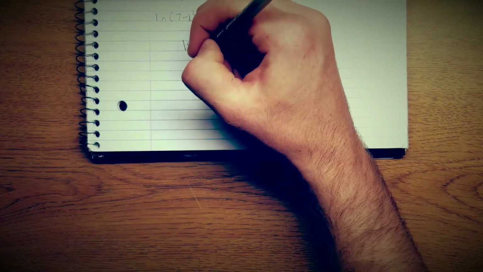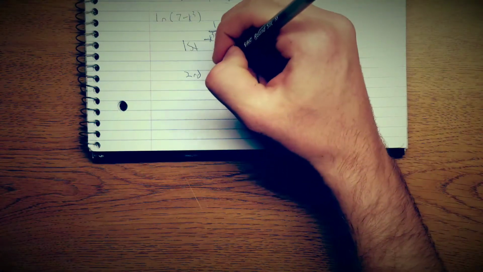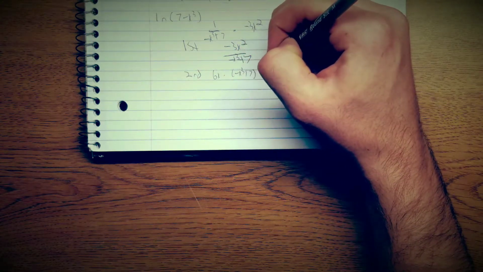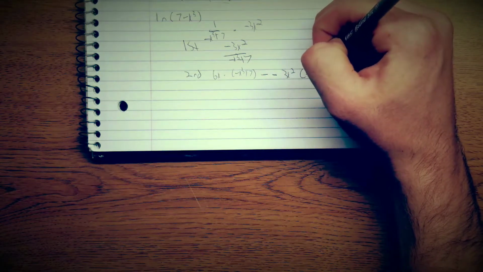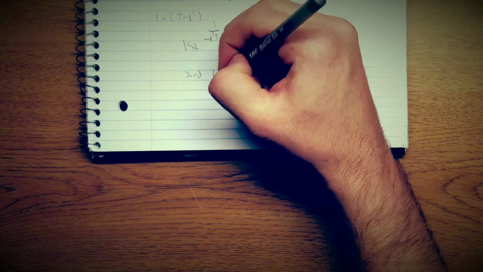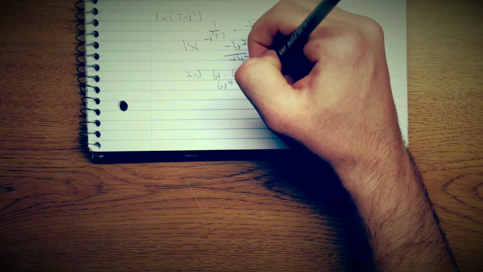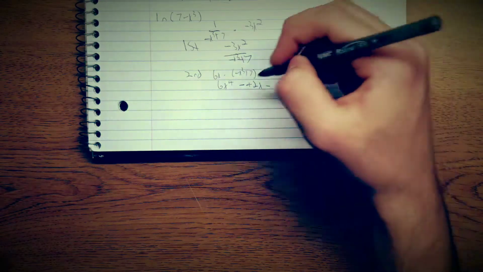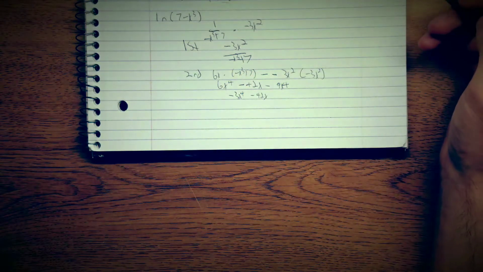Now to find our second derivative, we will have to use the quotient rule. So 6x times negative x to the 3rd plus 7 minus negative 3x squared times negative 3x squared. Then simplify: 6x to the 4th minus 42x minus 9x to the fourth. Negative 3x to the fourth minus 42x.